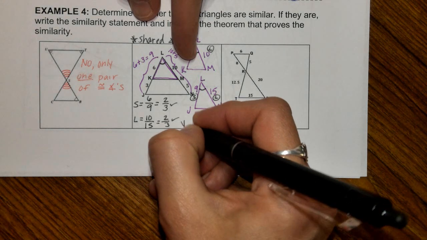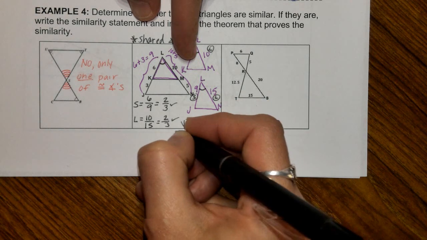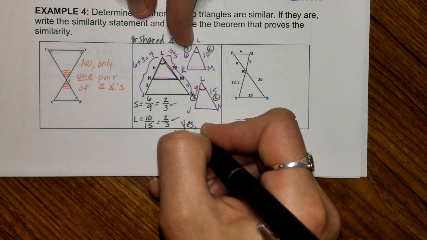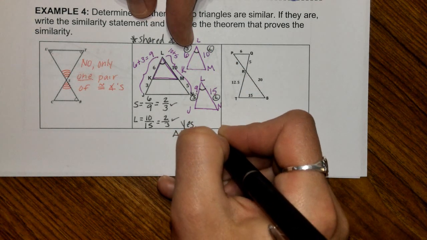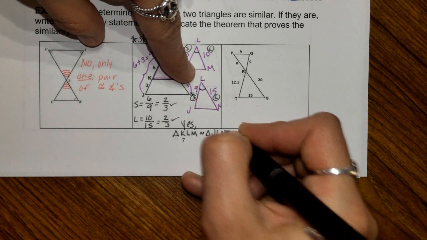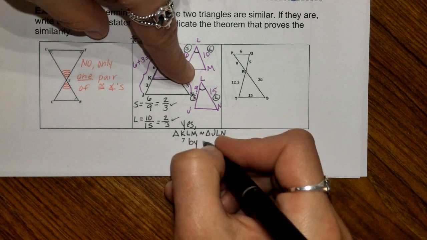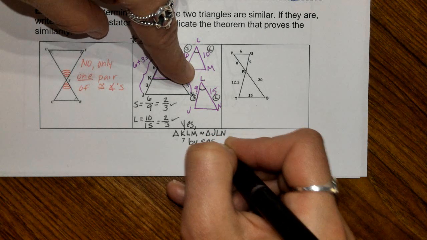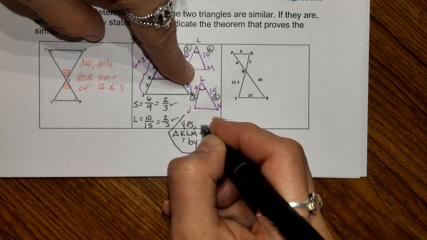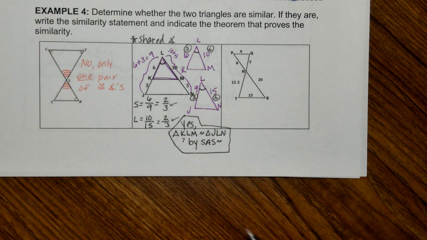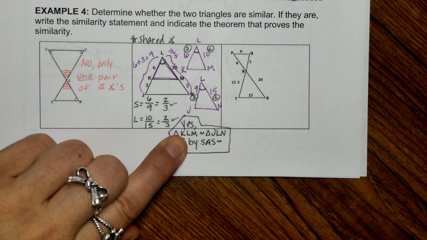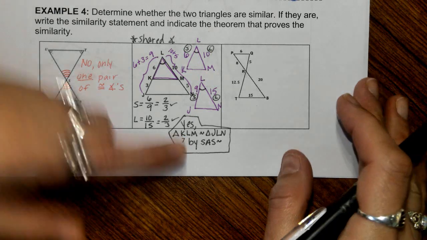So here we can say yes. We'll say triangle KLM is similar to triangle JLN. And we also want to know how: by side angle side similarity. If you leave off the similar symbol, it's not that big of a deal. I know my page number 7 got in the answer here. Just cover that up. But our two triangles are similar by side angle side.